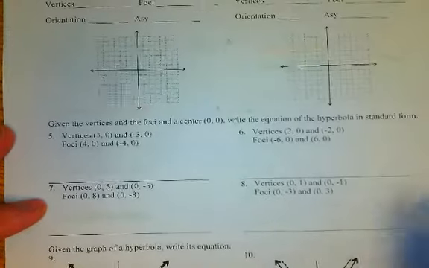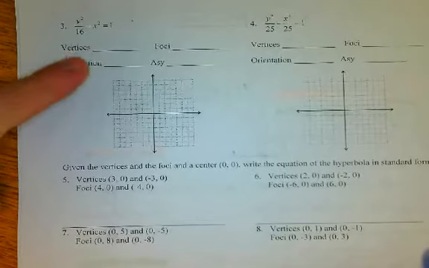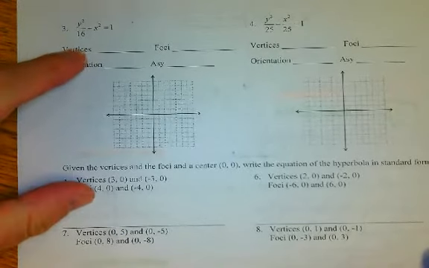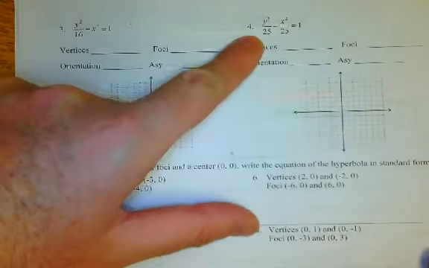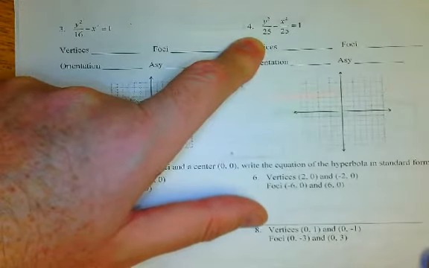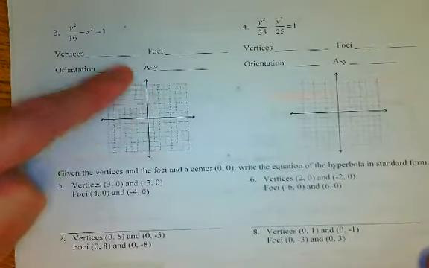I'm going to move on. Hopefully now you have done that. I'm not going to answer any other ones on this graph because these are the same exact idea. Center is 0, 0. This time your A value is 4. Your B value is 1. Over here, your A value is 5, your B value is 5. And the only difference is now they will open up and down because Y is written first.